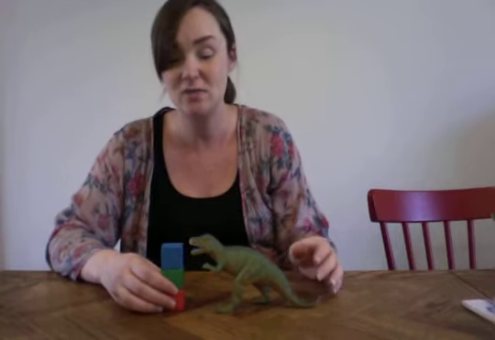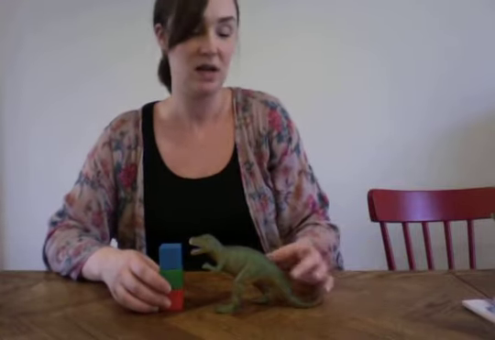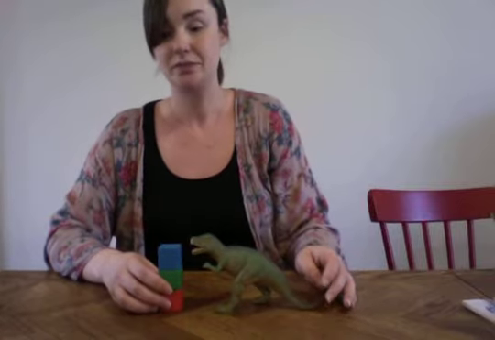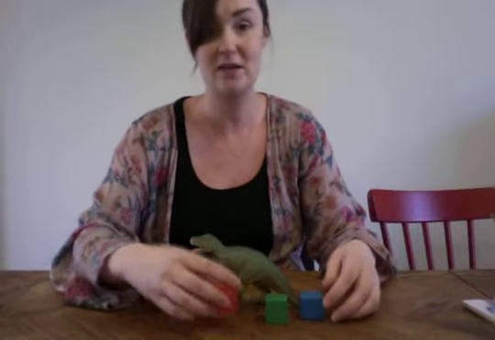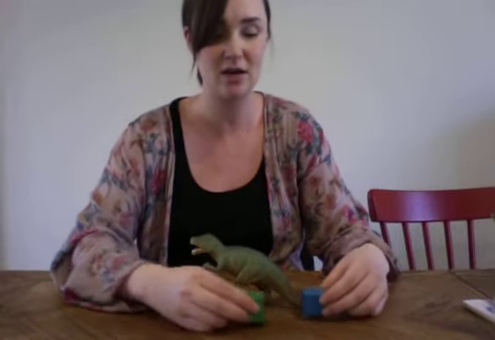If you find something that doesn't measure exactly the way you want it to, maybe you want to use something else to measure it. Like I could use something else to measure the dinosaur. You could also measure how long he is. So I could measure him this way. Instead of measuring how tall he is, I could see how long he is.